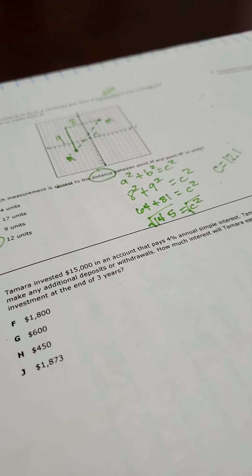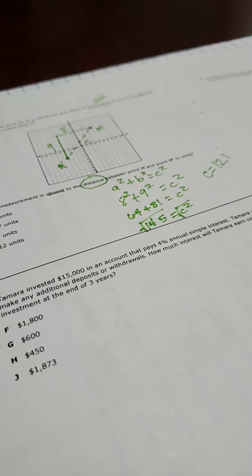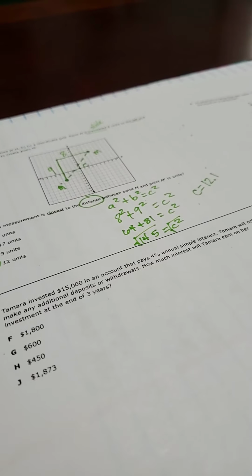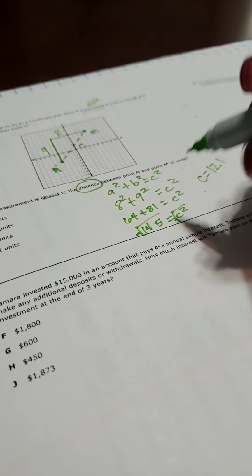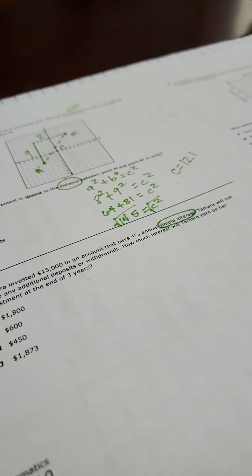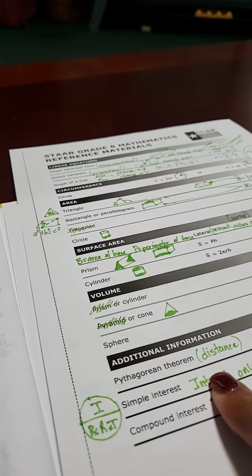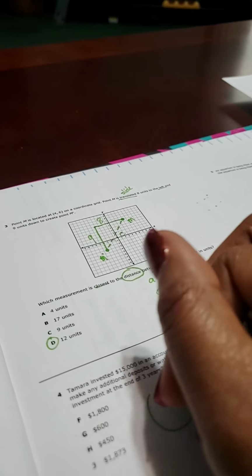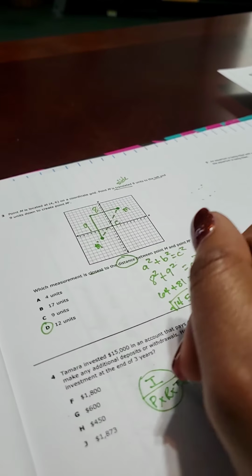Tamara invested $15,000 in an account that pays 4% annual simple interest. Tamara will not make any additional deposits or withdrawals. How much interest will Tamara earn on her investment at the end of 3 years? Okay, identify my keywords. This said simple interest. Ding, ding, ding. I'm going to go to my brain dump. And I know simple interest gives me interest only. So I'm going to use my circle I over P times R times T. Cool.